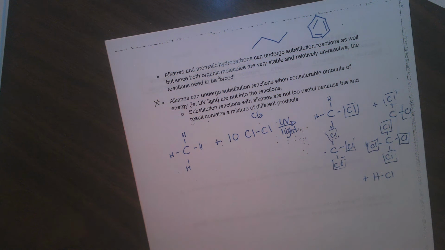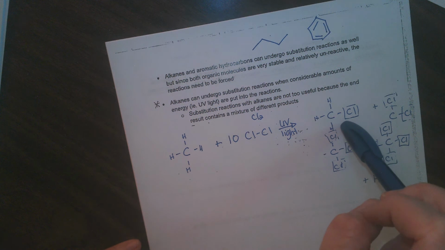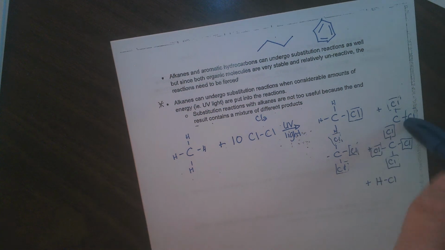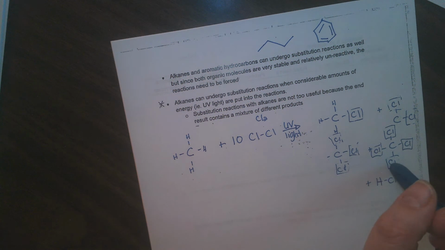Okay. So if we put methane in the presence of chlorine and we add in a whole bunch of sunlight, we're going to get chloromethane, dichloromethane, trichloromethane, and tetrachloromethane. Okay.